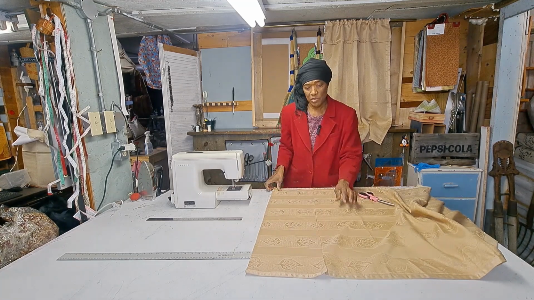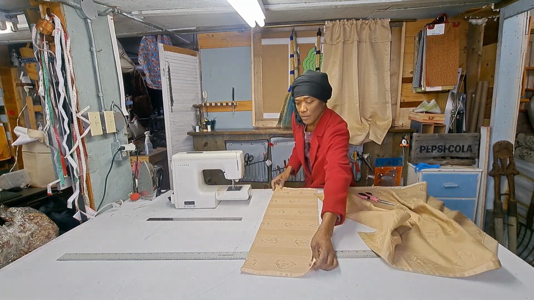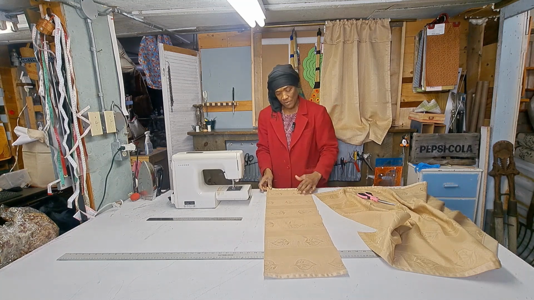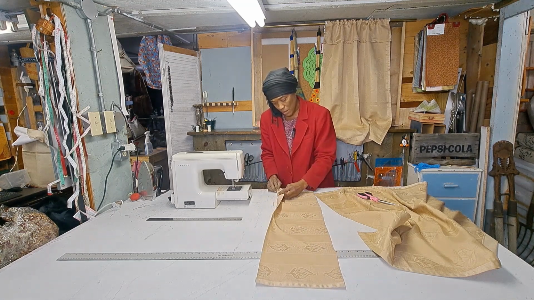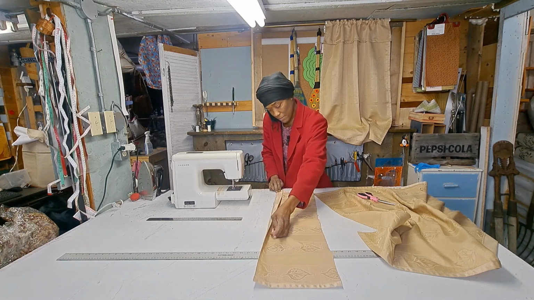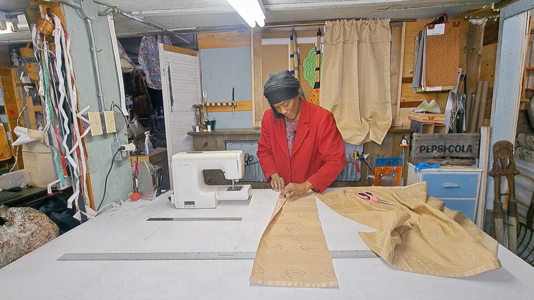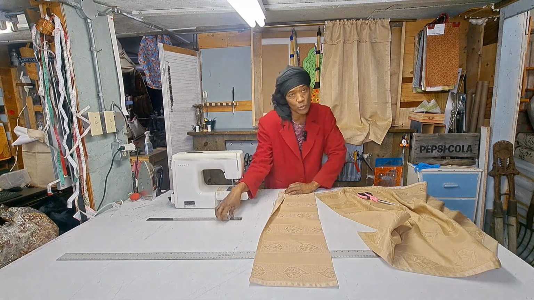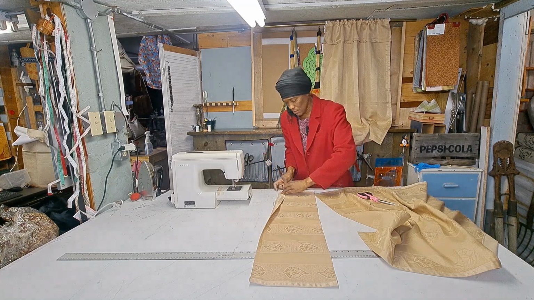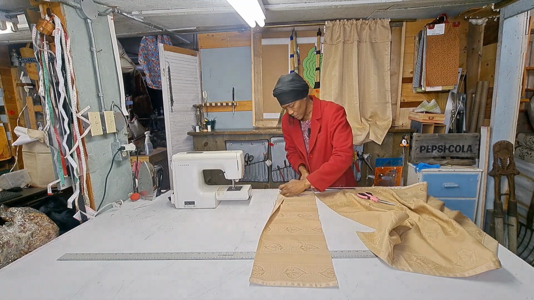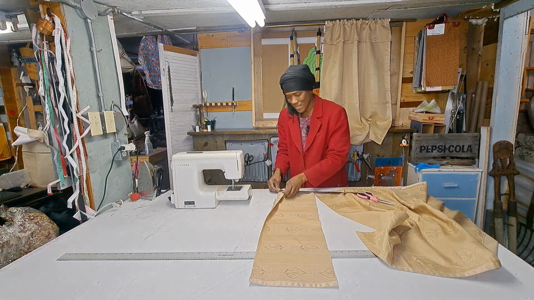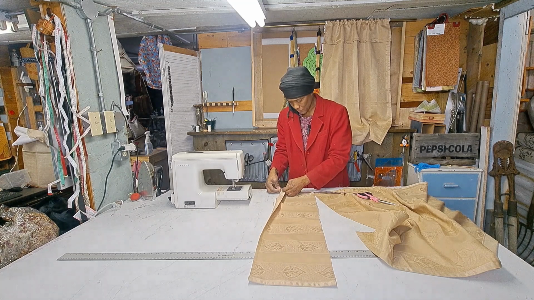The next thing I'm going to do is take the smaller piece of fabric here, and I will be doing a 1-inch double hem. So I will go ahead and fold back 2 inches. Okay, I can't find my little measuring gauge.